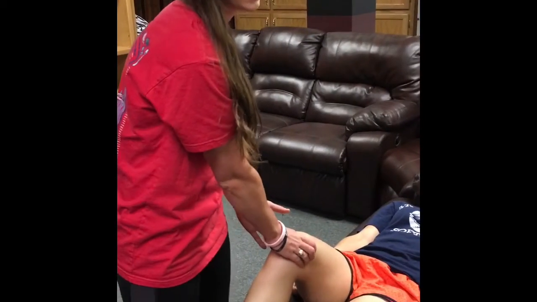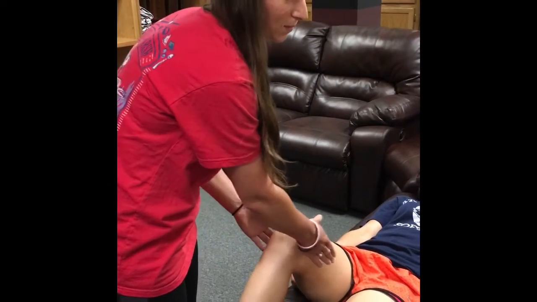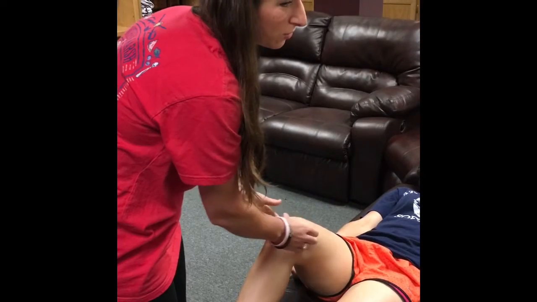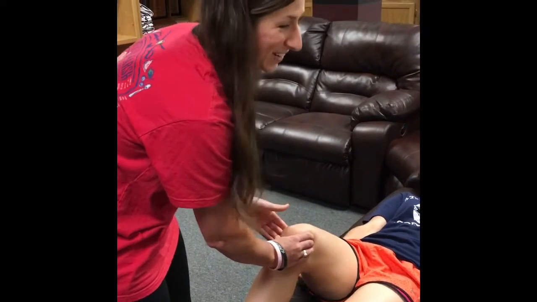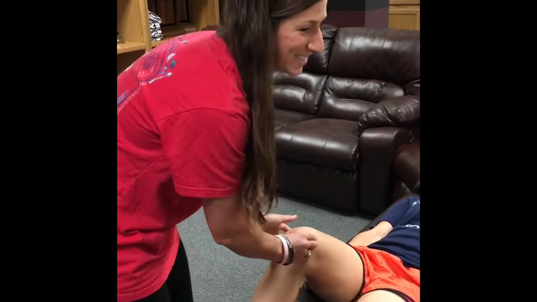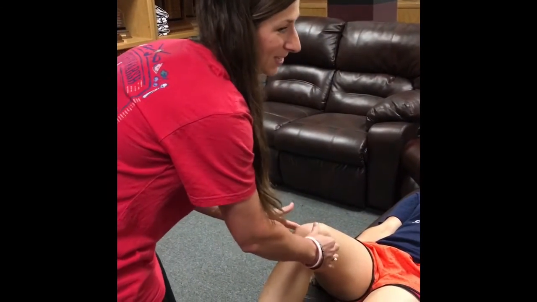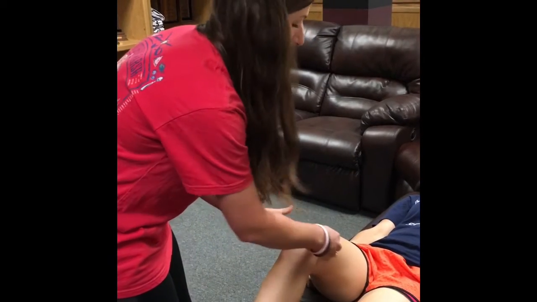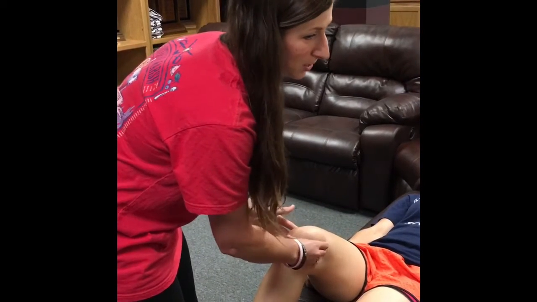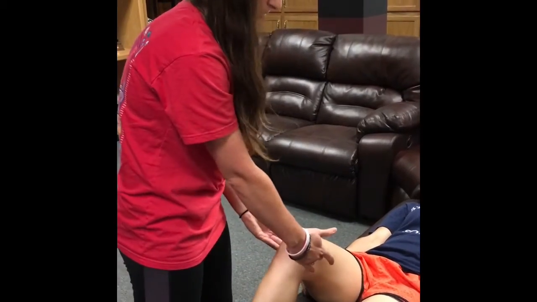Next, I'll palpate the adductor tubercle. I'll begin at the medial femoral condyle and palpate medially and posteriorly until I feel a bony prominence at the distal end of the natural depression between the vastus medialis and the hamstring muscles, and this is the adductor tubercle.